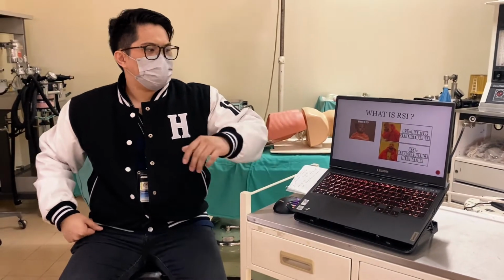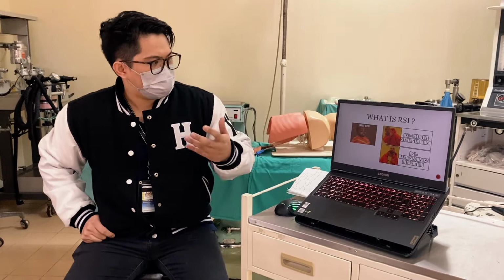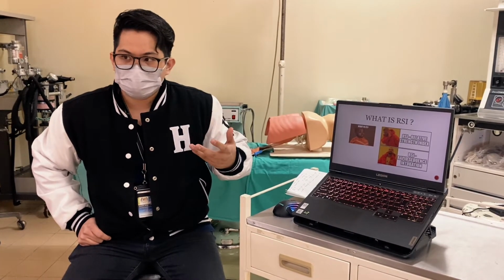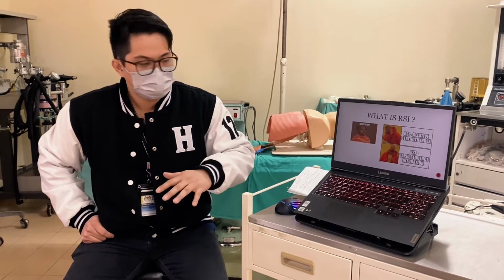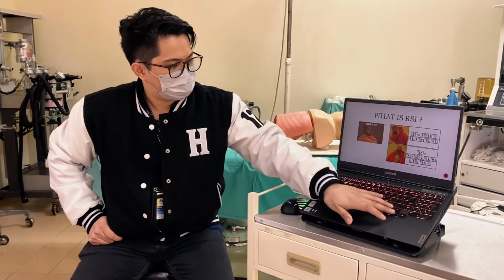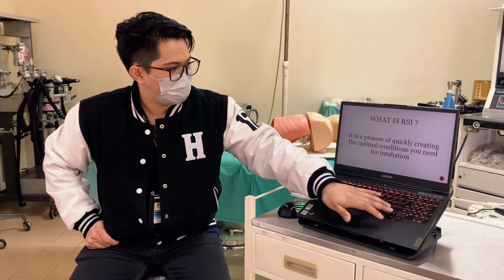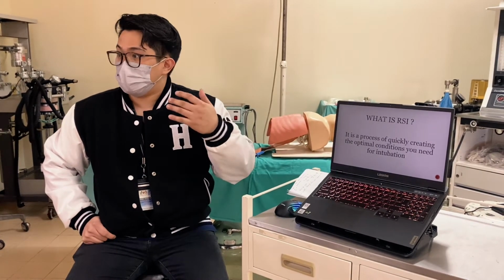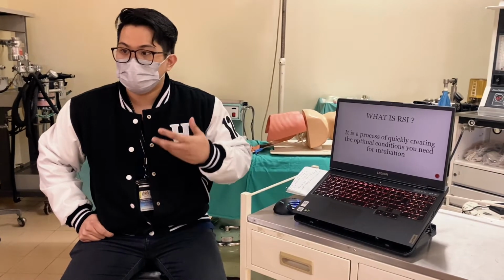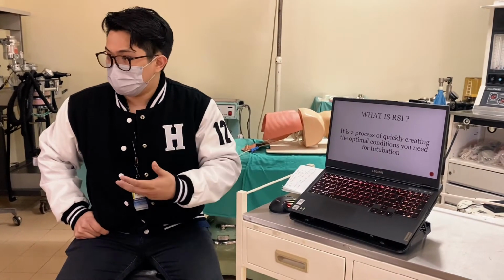When we think about RSI, what is RSI? Is it relative strength index? No. For us in medicine, it's called rapid sequence intubation. The definition of RSI is a process of quickly creating the optimal condition you need for intubation.